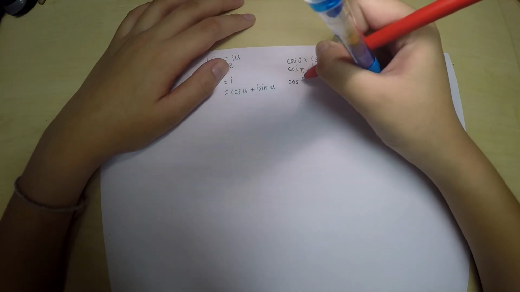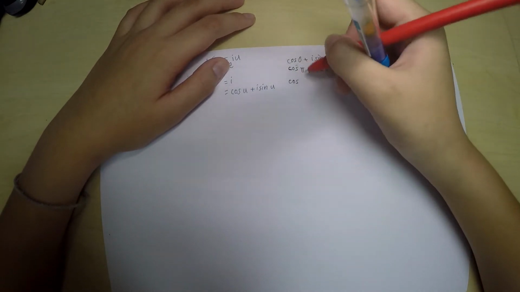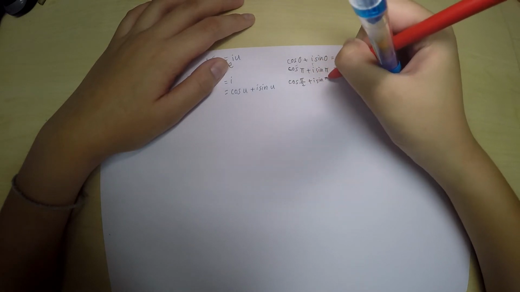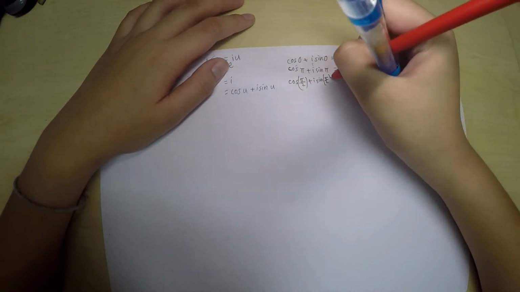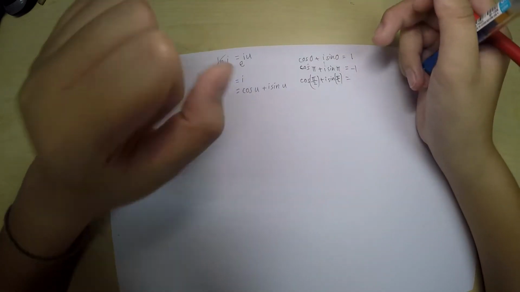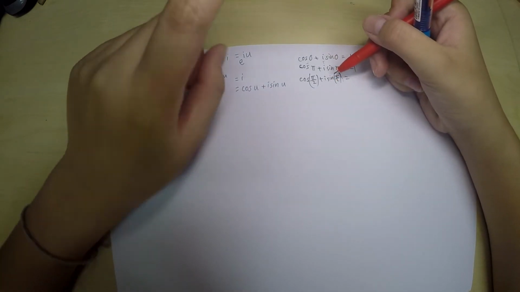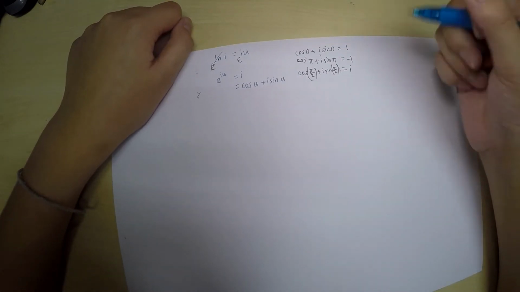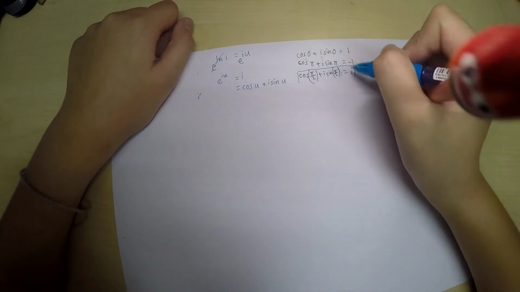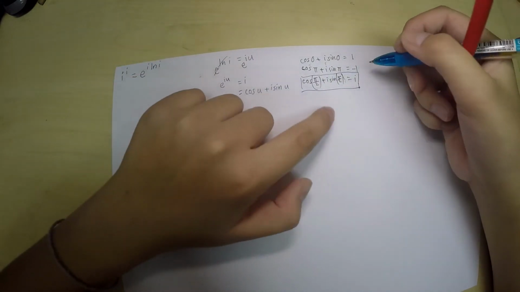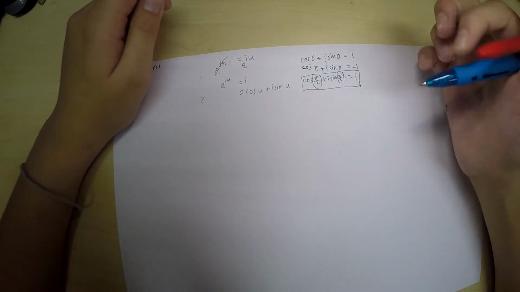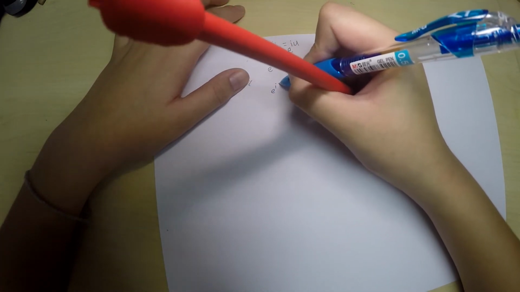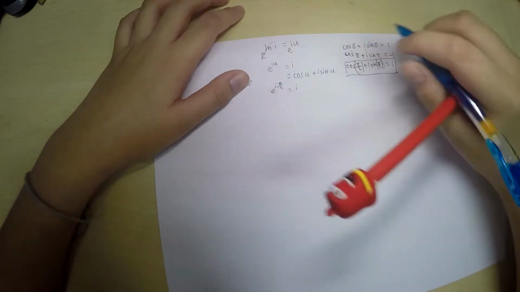If we have cosine of pi on 2 plus i sine of pi on 2, what will we get? Cosine of pi on 2 is 0, and sine of pi on 2 is 1, so that gives i times 1, which is i. And this is what we want here. So I can plug in u is equal to pi on 2 to get e to the i pi on 2 equals i.